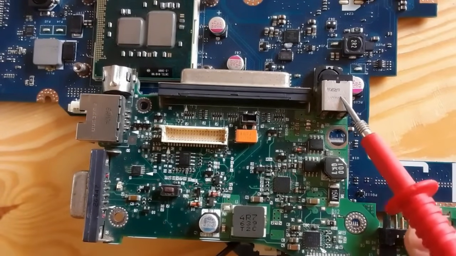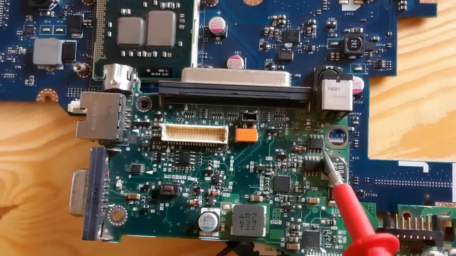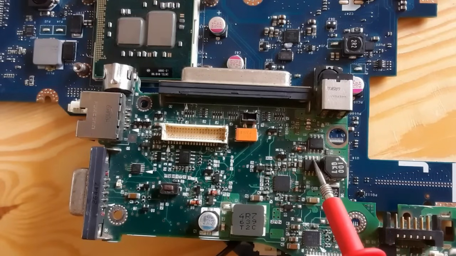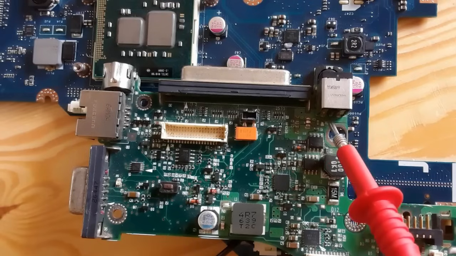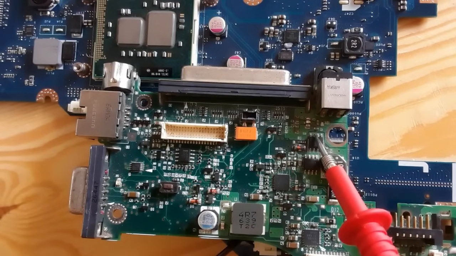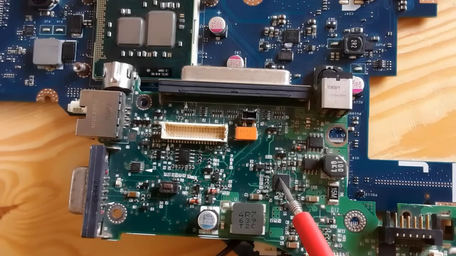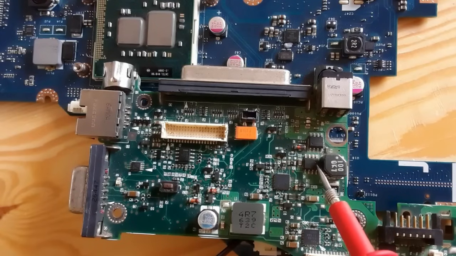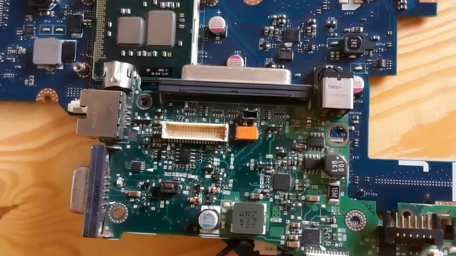So as you can see for this motherboard, for example, this is the power jack. This is the first switch or MOSFET, and the second switch. And here we have the fuse. We call it a switch because it acts like a switch. It lets the power pass or blocks the power to the whole motherboard. That's why we call it a switch.